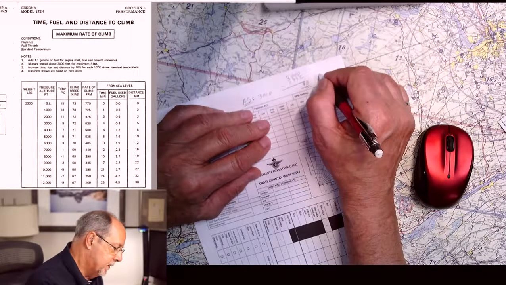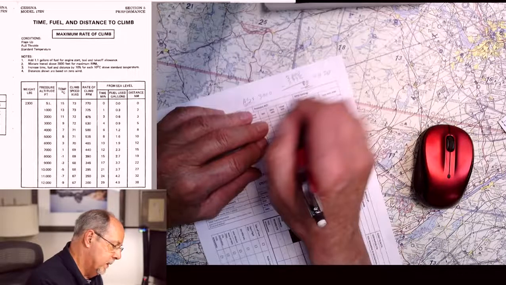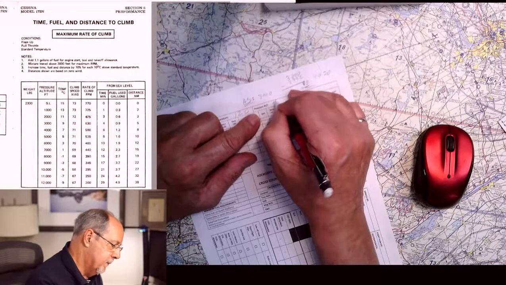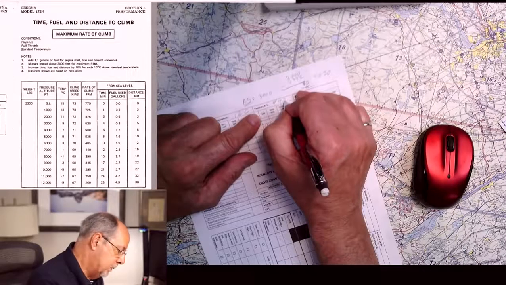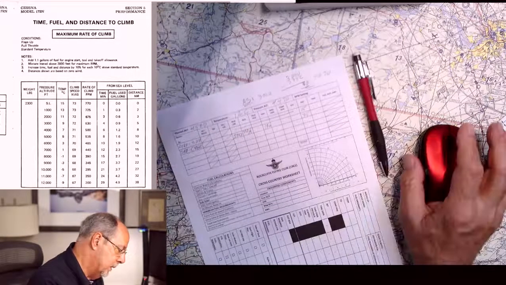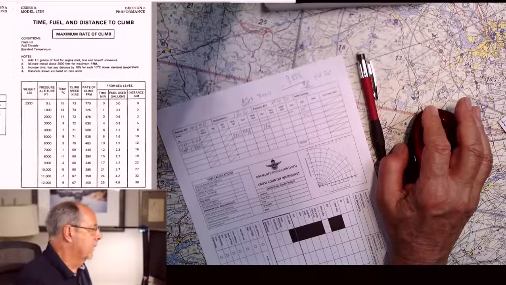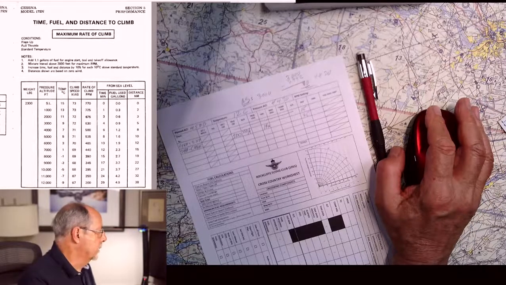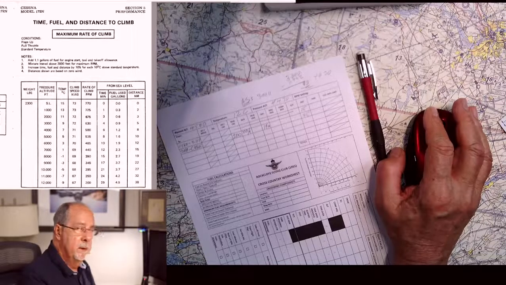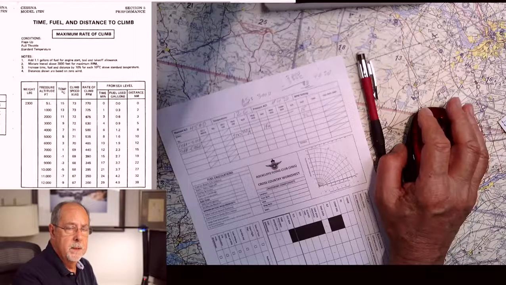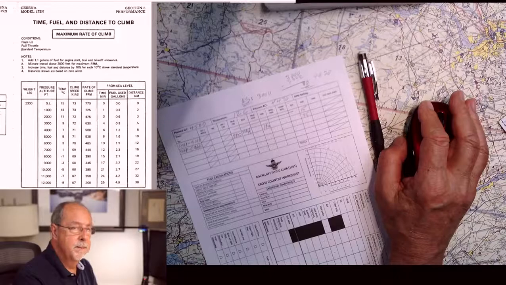So 4,500 minus 80 feet is 4,420. So that would be our pressure altitude, 4,420. So now we can go and look at our performance charts in the Cessna 172N Performance Pilot Operating Handbook.